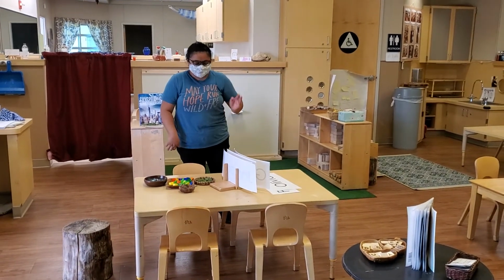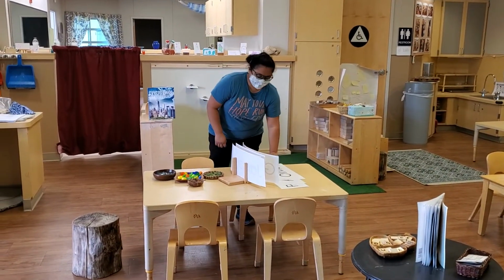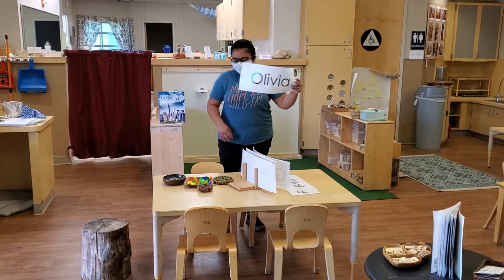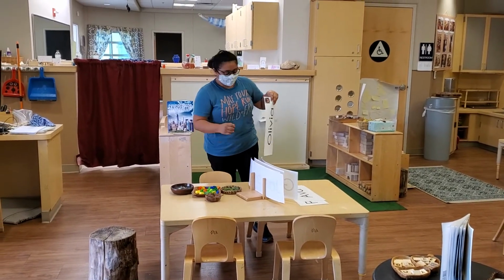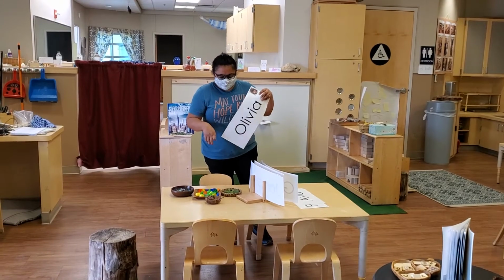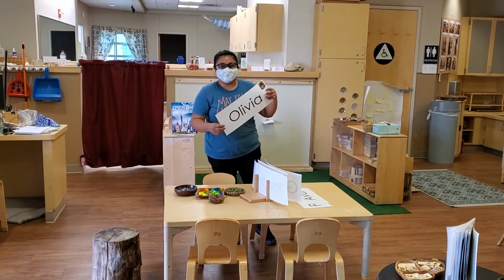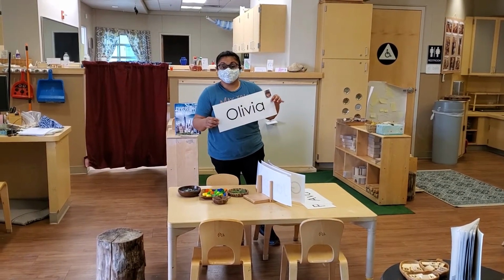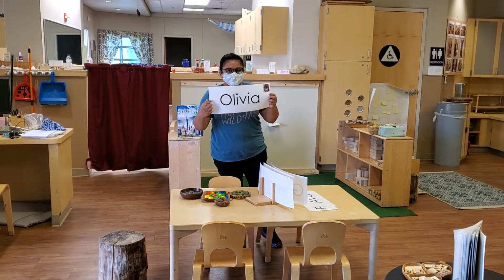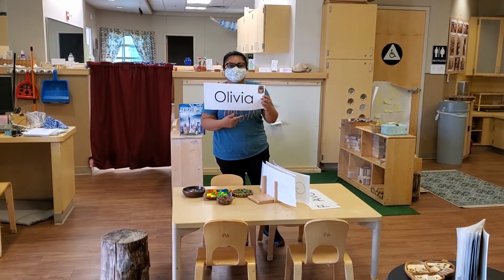We are doing a literacy experience using name cards and loose parts. So I'm going to set this up, but I do want to talk about the materials we're using. Today we're using these oversized name cards.